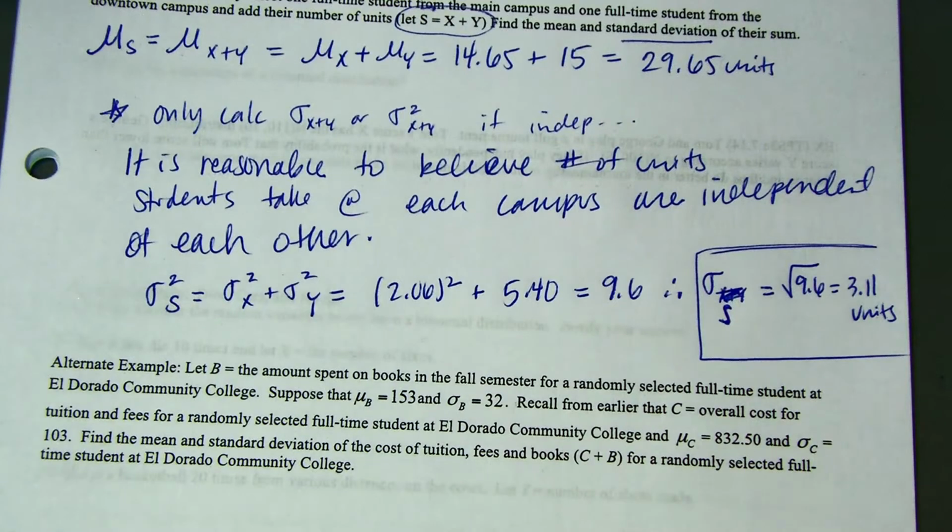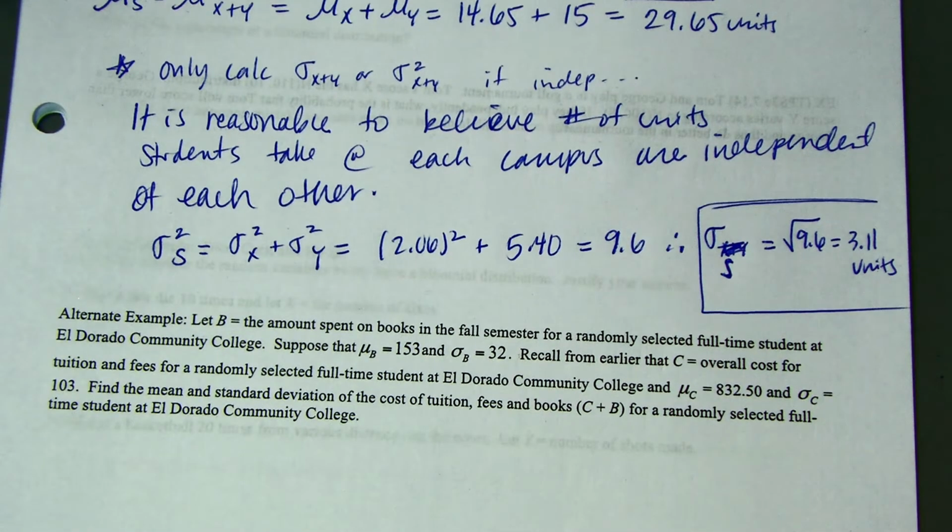So they're going to try to trick you. If you just read through the next example, it says, let B be the amount of money spent on books in the fall semester. And remember that you've got an overall cost for tuition and fees. So would the tuition, the costs, the fees, and the books, would all of those things be independent of each other, or would they be related? They're related. So if I'm taking more units, then it's probably going to cost more.